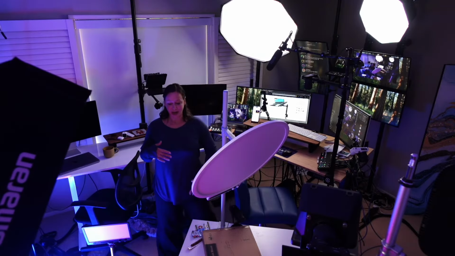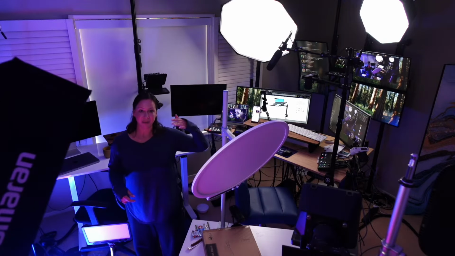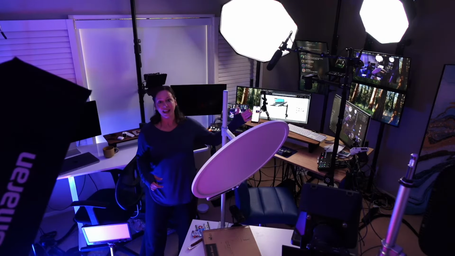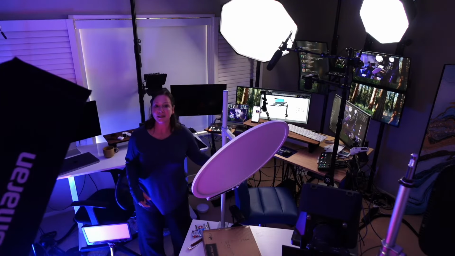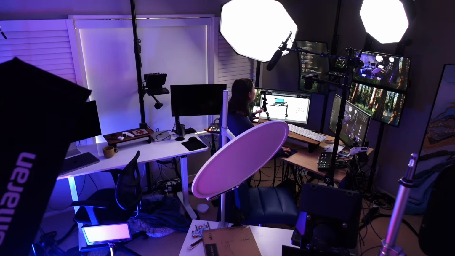And I need to be able to showcase a lot of things. I need to be able to showcase simple. I need to be able to showcase setups like this for some of my done-for-you clients and remote productions that we get hired to do. So there's a lot going on in this studio.